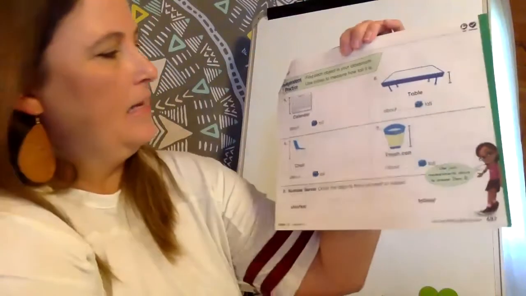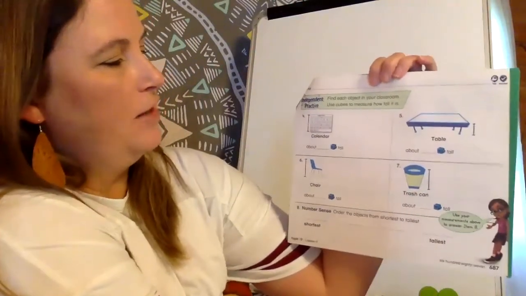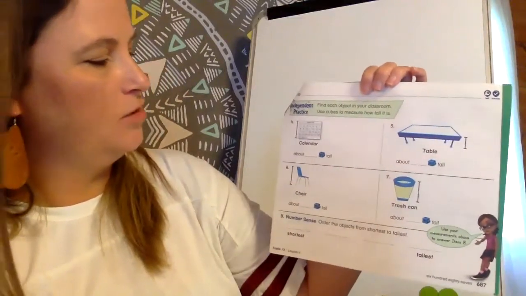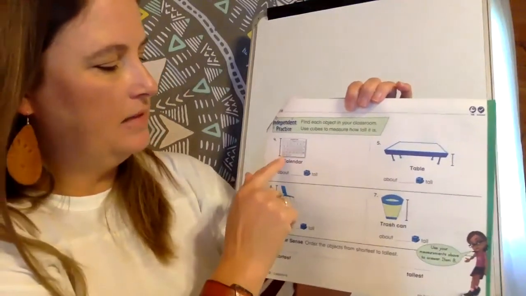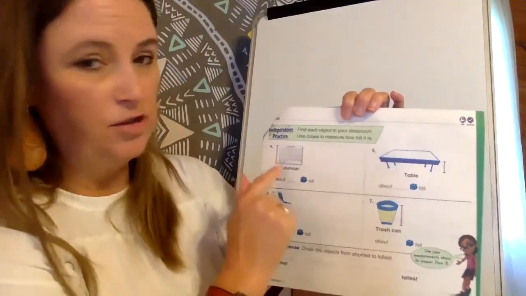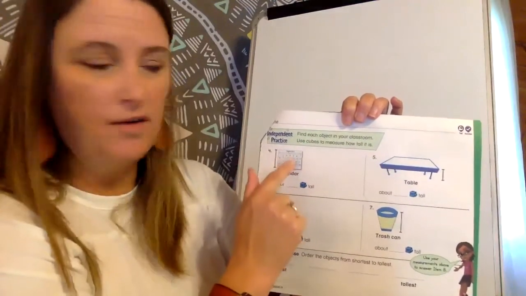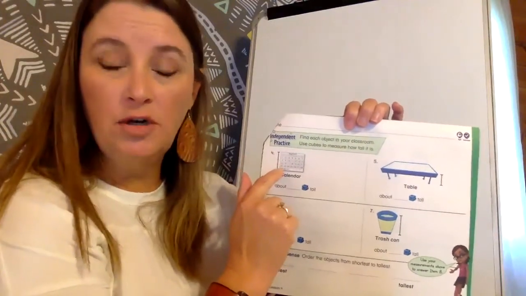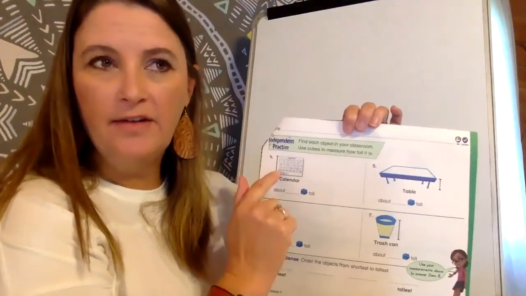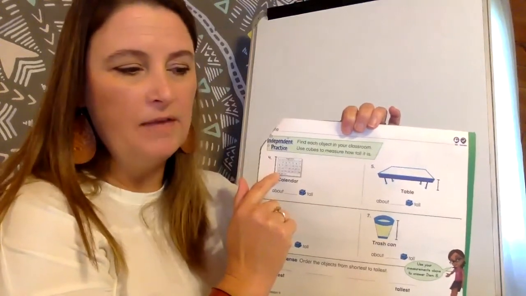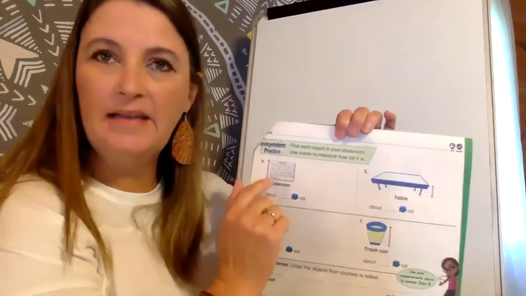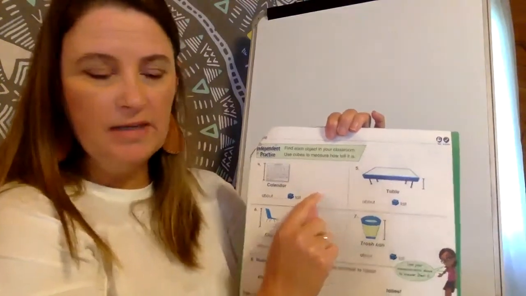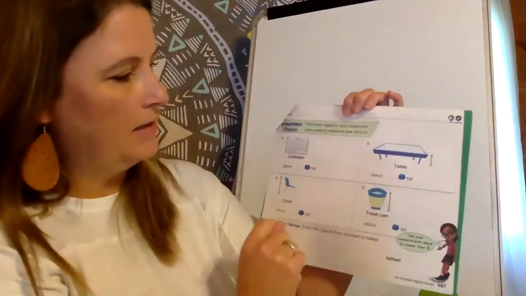On the back side, you're going to, again, find each object in your classroom and use cubes to measure how tall it is. So this, you might measure a calendar that you have, if you have a calendar hanging in your house, or if you have a poster or a picture, you know about how big our calendar is in our classroom. If you have one of those things, something about that size at home, just mark through calendar, write over here what you're actually measuring, and tell me how many cubes tall it is, okay?